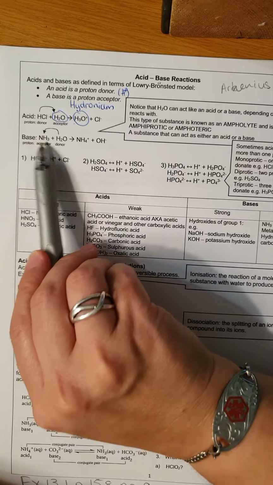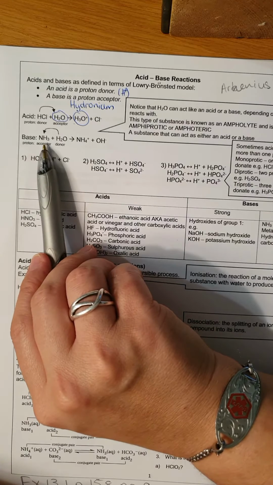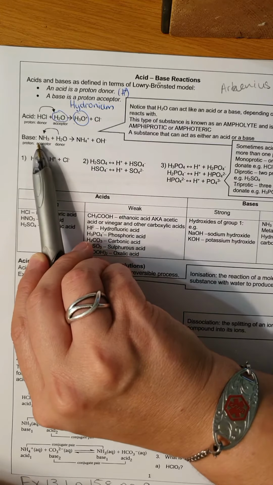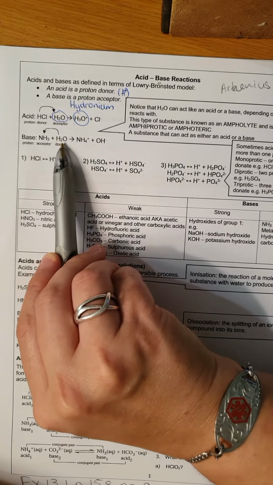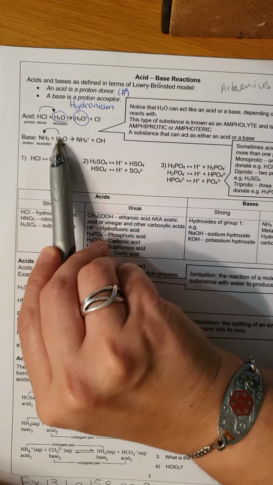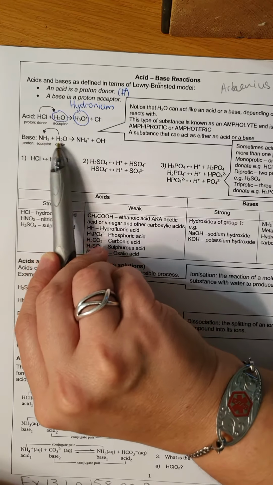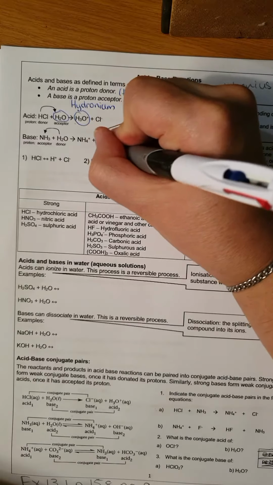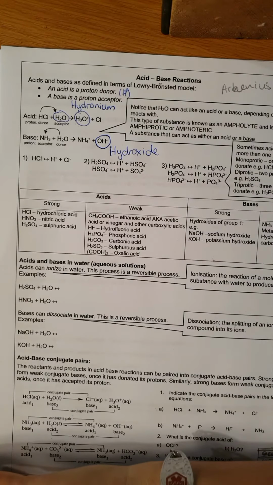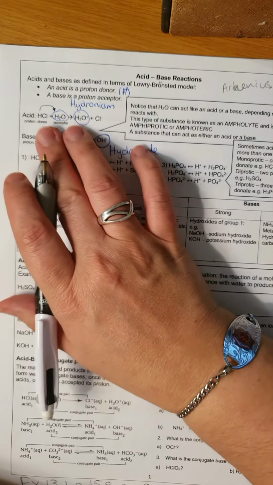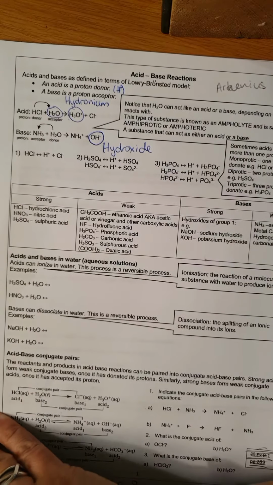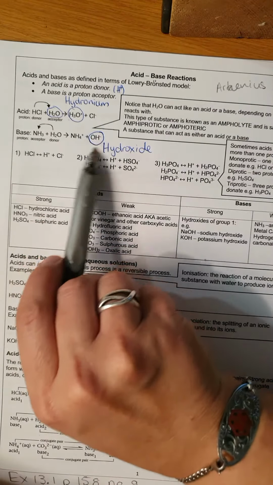Okay, now when a base comes, now this is ammonia. Ammonia is a base, and the way we know this is because when we put ammonia into water, the water donates its hydrogen. So in this case, the water actually acts like the acid. In the previous case, the water acted like a base because it accepted the proton. And here it acts like an acid because it donates it. And look what we make now. This is the important ion over here, a hydroxide. All bases when put in water make hydroxides, and all acids when put in water make hydronium ions. And it's those ions that give the characteristics of acids and bases. The more of those we have, the stronger it is.